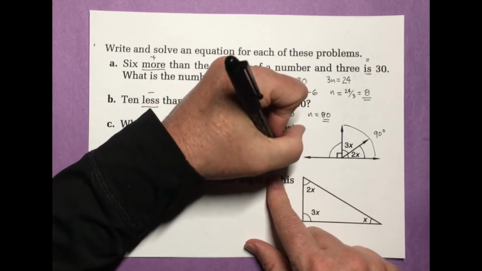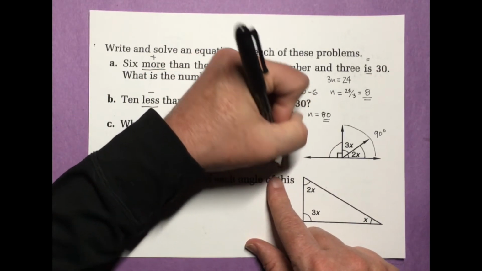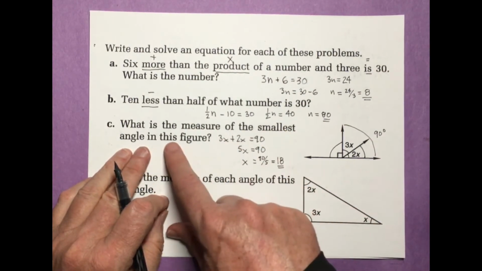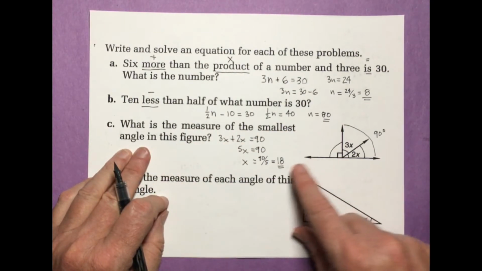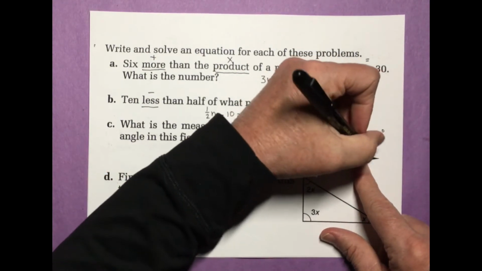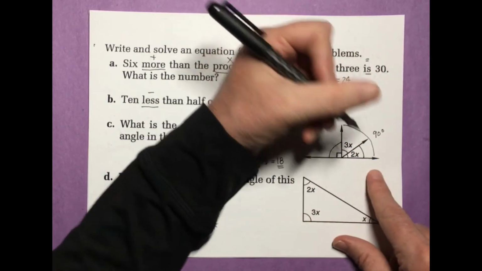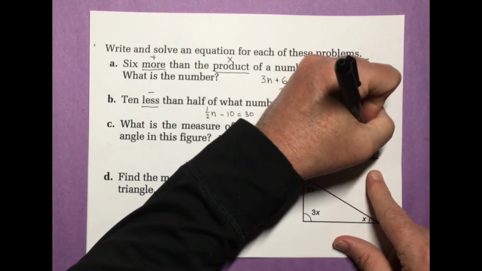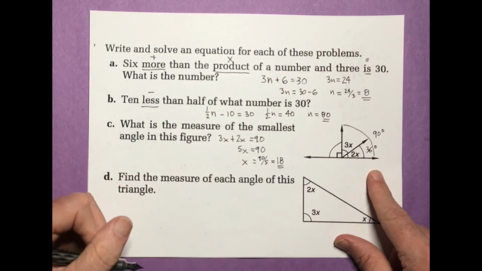So x is 18. So are we done? Can we just move on? No, because it's asking for the measure of the smallest angle. Well, the smallest angle, if x is 18, the smallest angle is 2 times 18. So 2 times 18 is 36, so the measure of the smallest angle is 36 degrees.